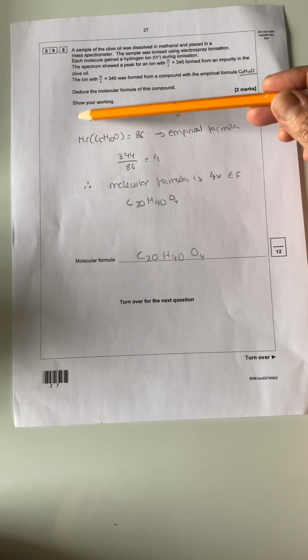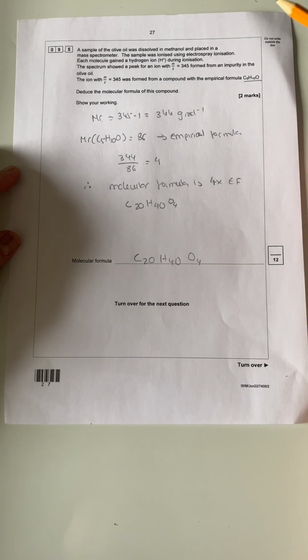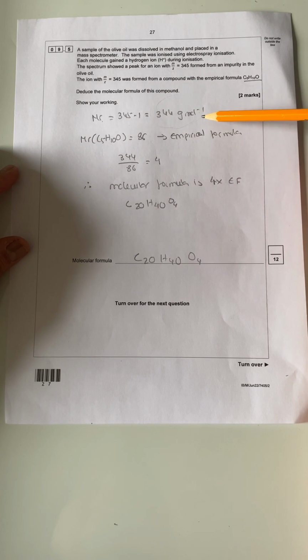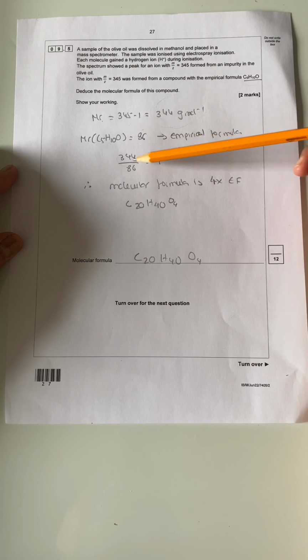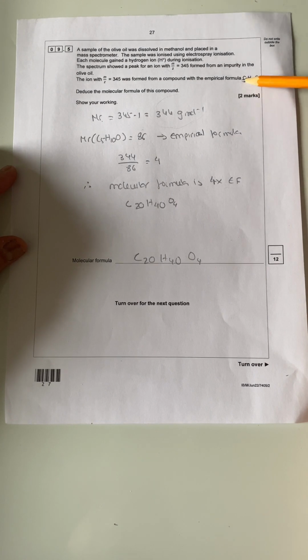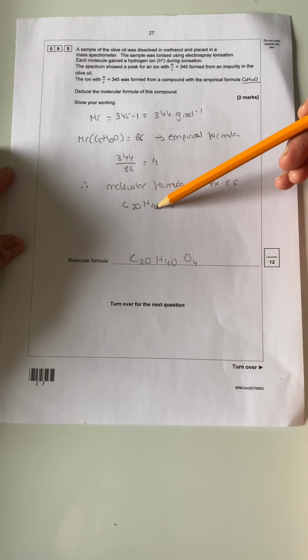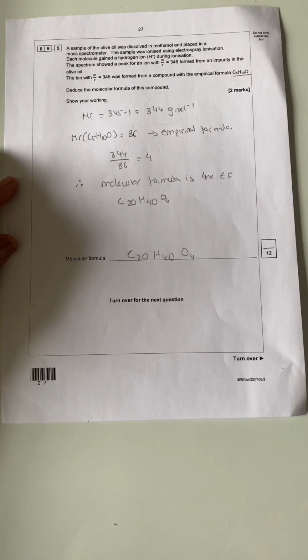So you work out the Mr from m/z 345. You've got to take 1 off because you gained a proton, so it becomes 344. So that's the Mr of your molecular formula. The Mr for your empirical formula C5H10O, you have to add them up, and it is 86. So 344 divided by 86 is 4. That means your molecular formula is 4 times bigger than the empirical formula. Therefore you multiply everything by 4, which gives you C20H40O4. So that's the answer for your molecular formula. I hope that was clear.